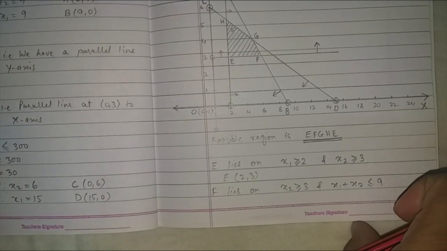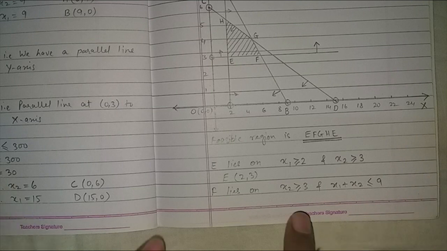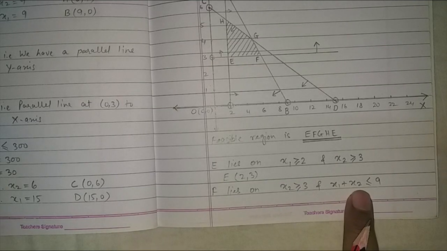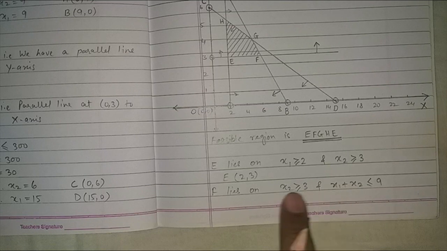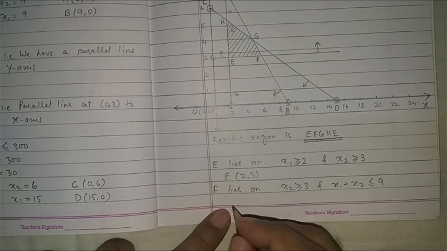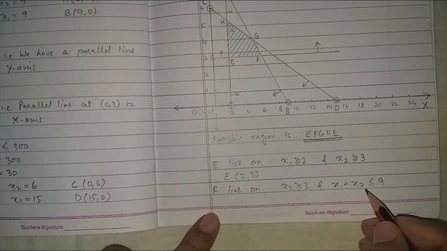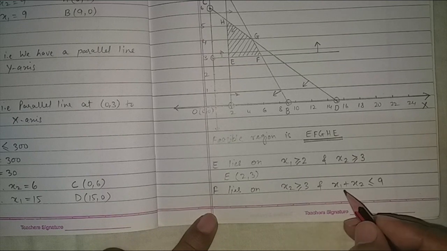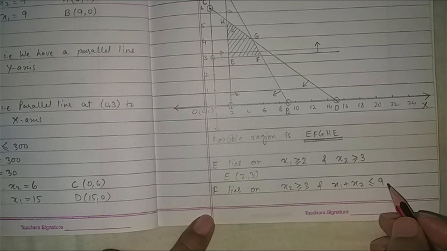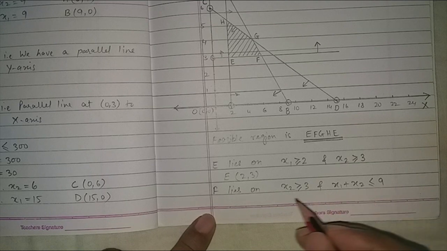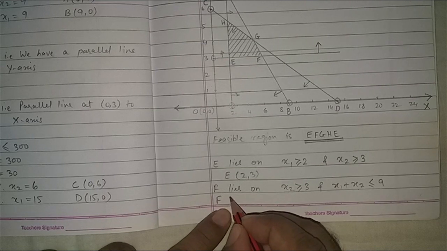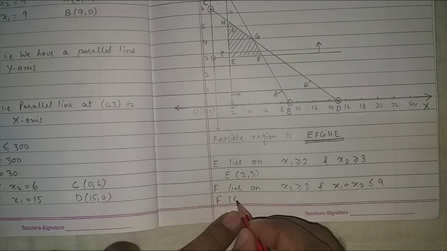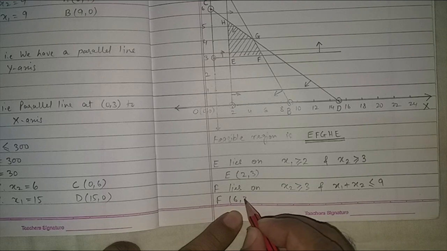Using this I can directly substitute 3 as x2 and find out the value of x1. So x2 is 3. If we substitute 3 here, x1 will be 6. Please remember we have to use the equal to sign while solving the problem. Therefore, we have F as 6, 3.